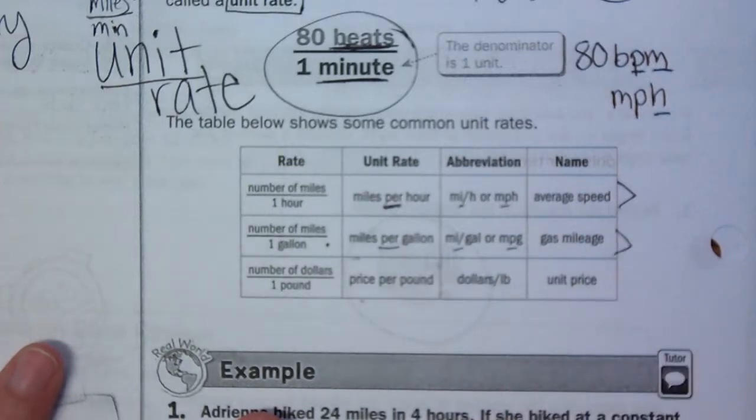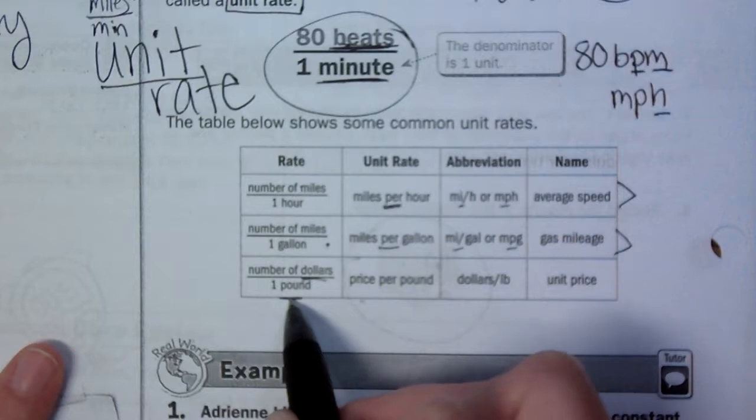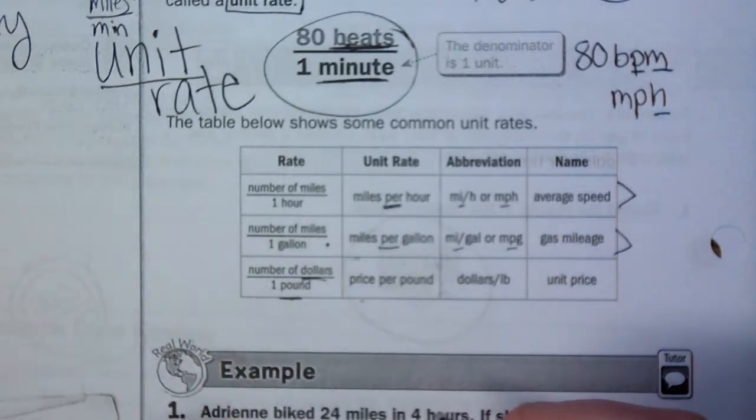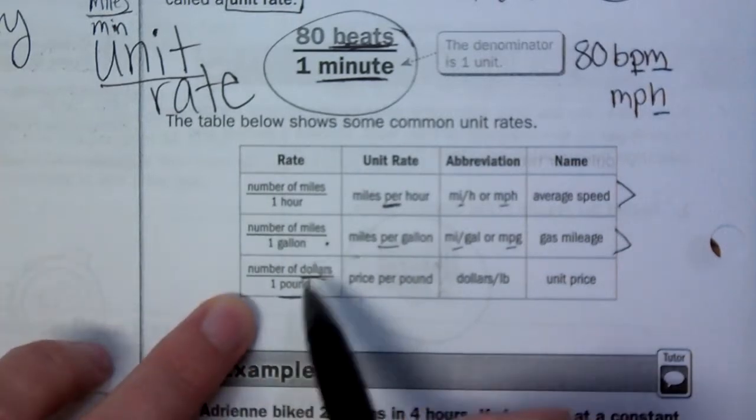And then we deal with rates every day. We buy stuff. You guys might not, but your parents do. Every day that I'm in the store with Grace or by myself, I'm looking at how many dollars per item. I compare prices a lot, because Walmart will say, oh, this is on sale, and when you actually do the math, it's really not on sale. So you have to sometimes figure out which one really is on sale. How much money per 1 pound?